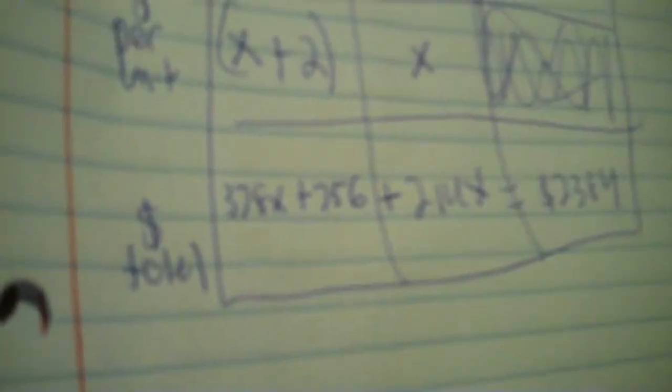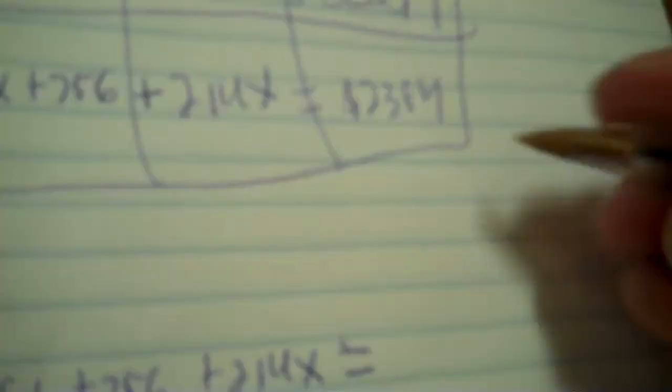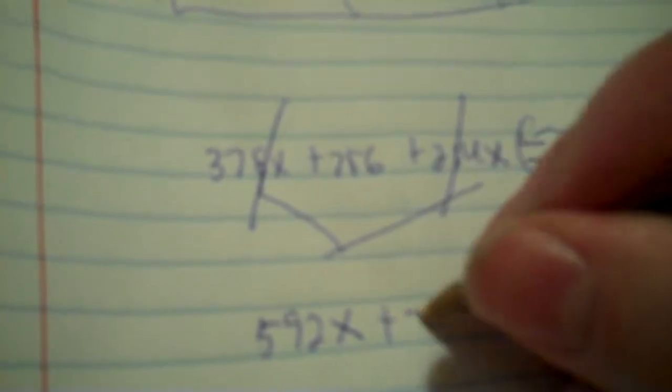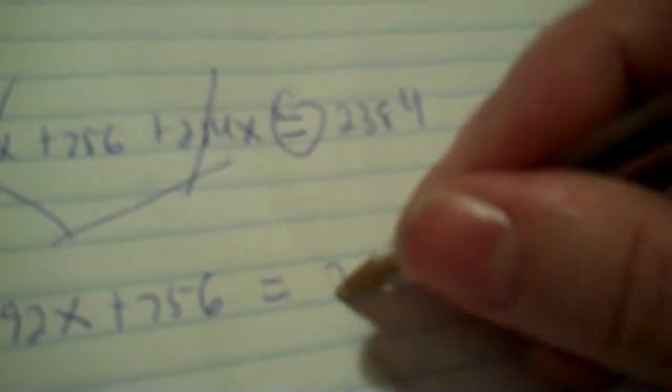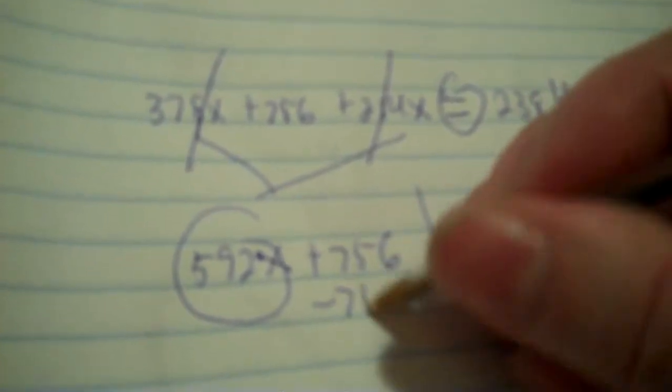Now you get by with just one equation. You don't need 2. If you didn't have to use y, you don't need 2 equations. So 378x plus 756 plus 214x equals 2384. Then I add the x's. You don't take out the smaller one because they're on the same side. So 378x plus 214x is 592x. And plus your 756 equals 2,384. Now that you have just a single x, you got a times and a plus. So you minus 756.